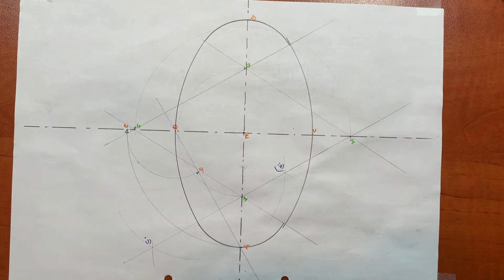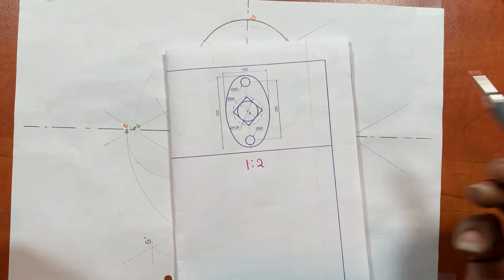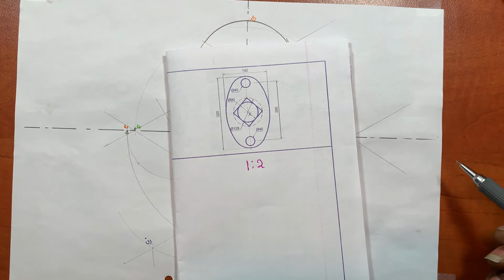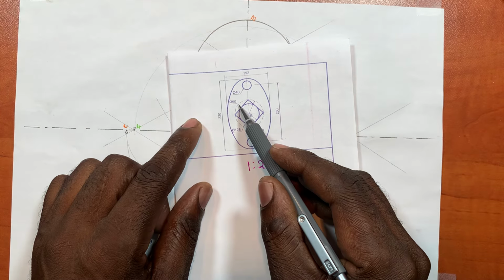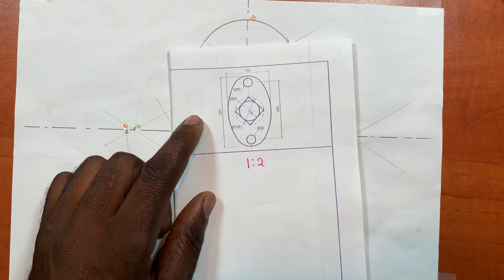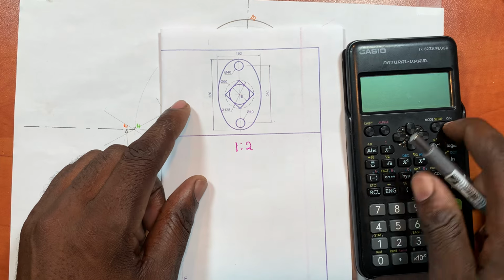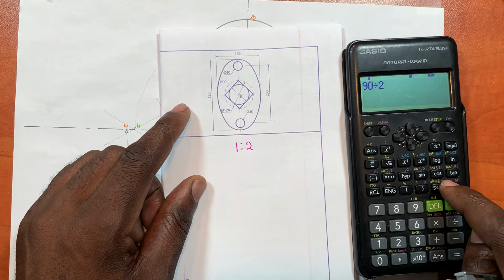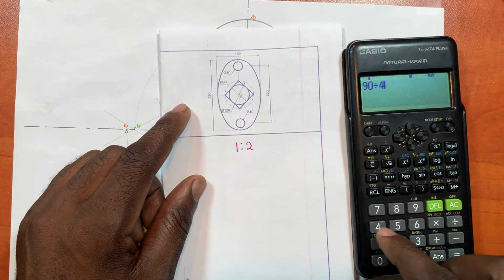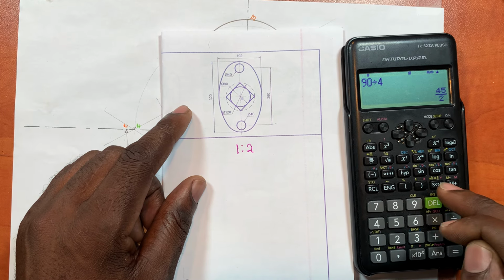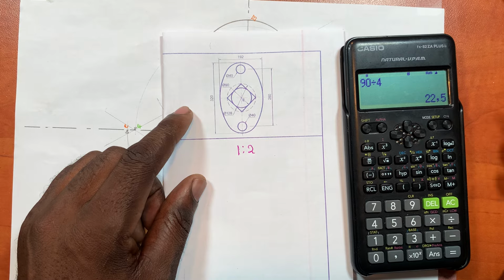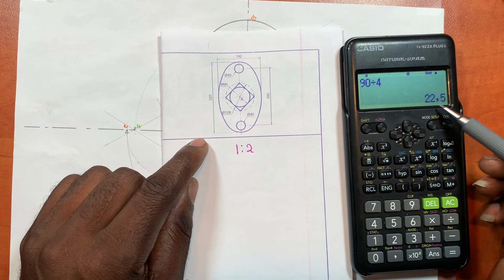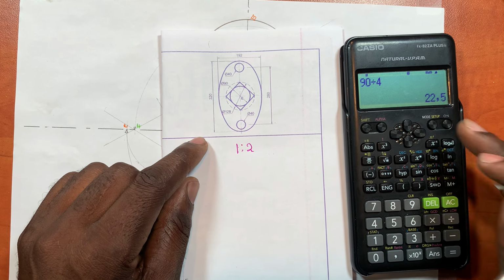Okay, so now this is it for the vertical component. Now what do we have? We have a diameter of 90, but remember we are using a scale. So I'm going to say 90 divided by 4. I'm getting 22.5, so I can open my drawing compass to 22.5. Let me explain why I am saying 4.